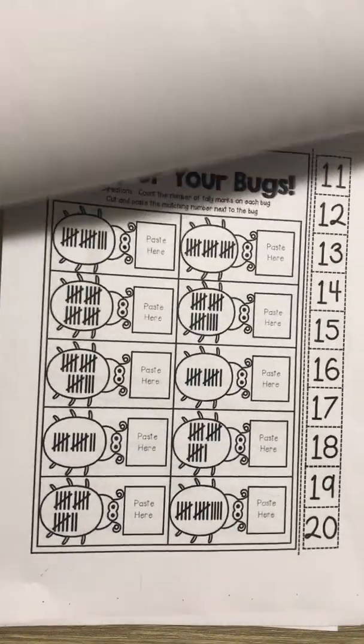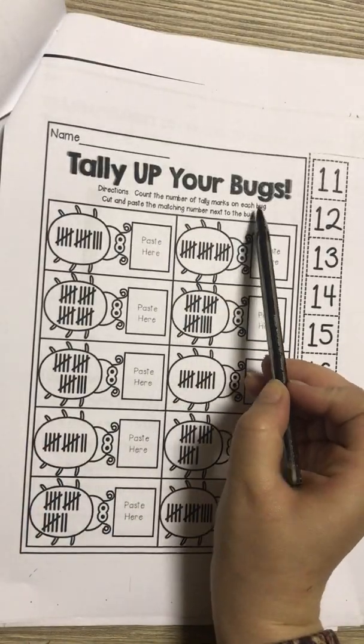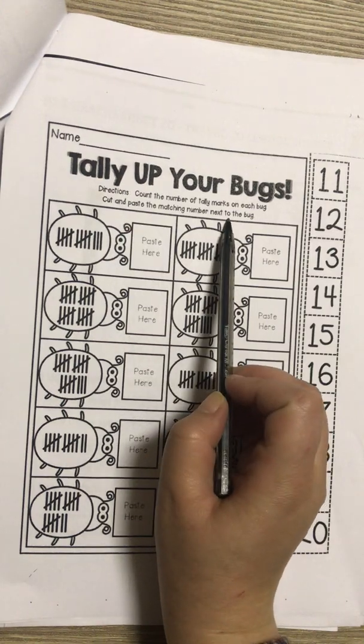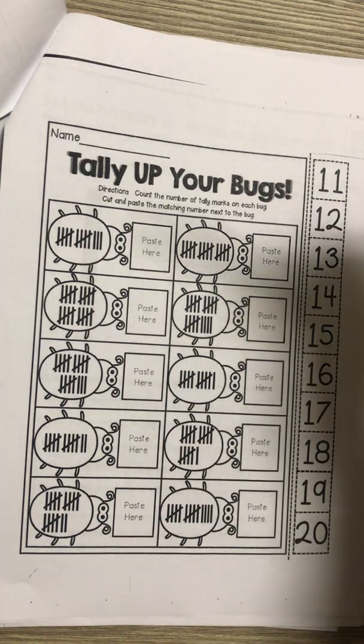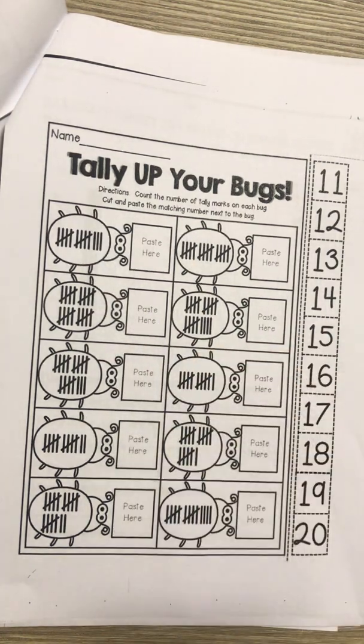All right. So this is the worksheet. I hope you filled it in with me. This you now have to go do on your own. They say count the number of tally marks on each bug and then cut and paste the matching number next to the bug. So let's just take a look at the first one. Try and only count in 5s, but just to make sure you can go, but try the 5 method.